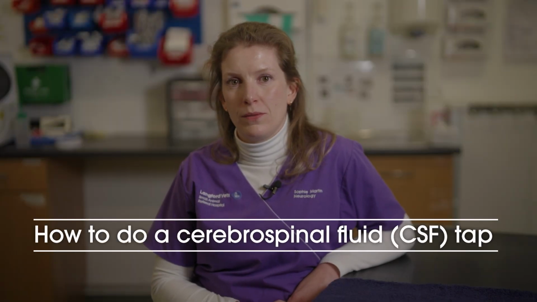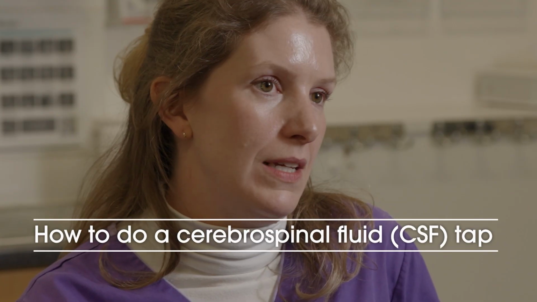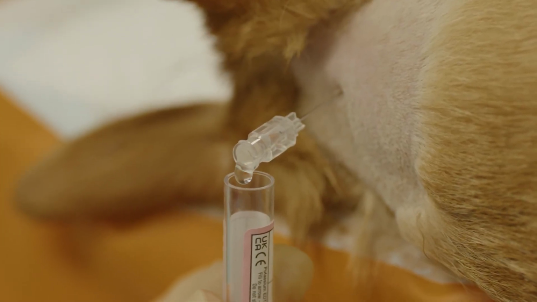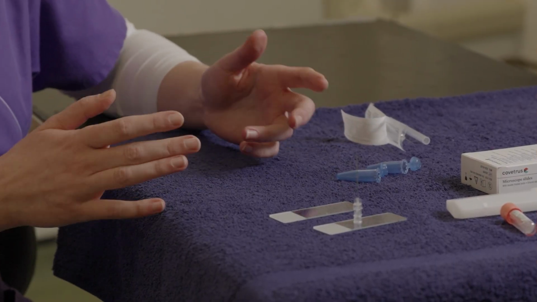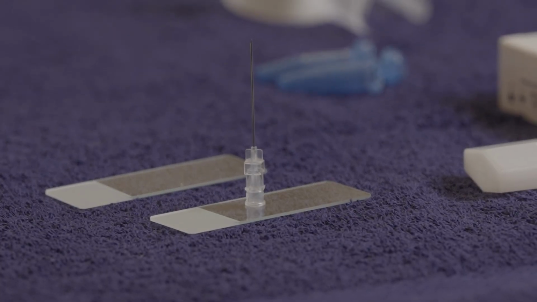Today we're going to talk about cerebrospinal fluid. Firstly, why we take cerebrospinal fluid. Secondly, the practicalities of how we take the sample. And then lastly, we can talk about sample interpretation and how we then handle the sample that we've obtained.